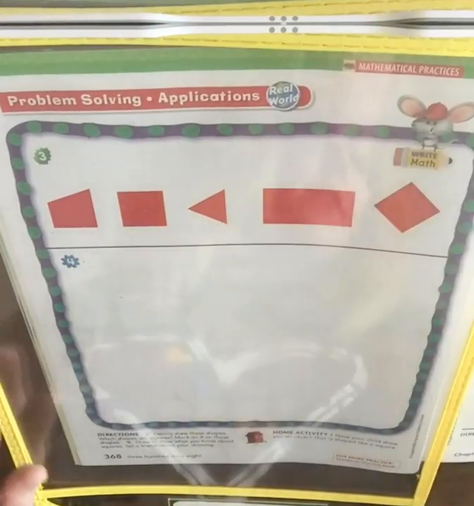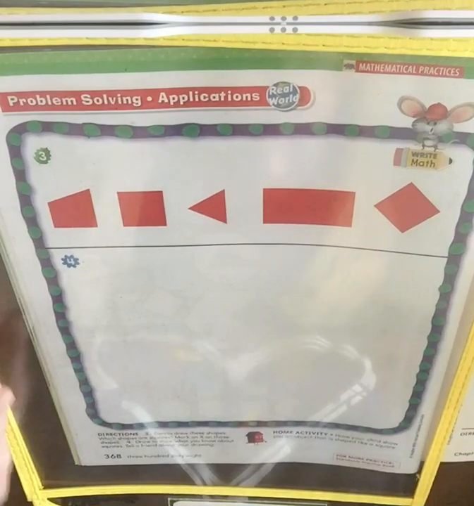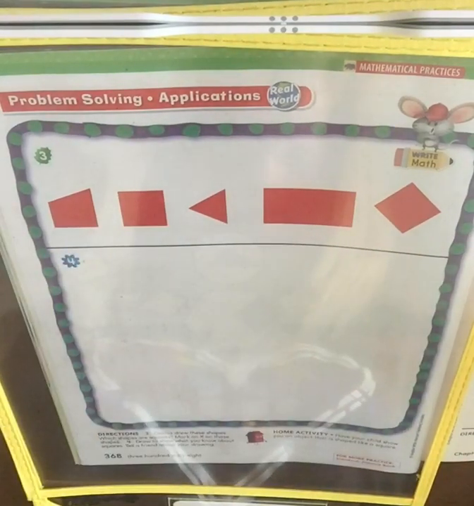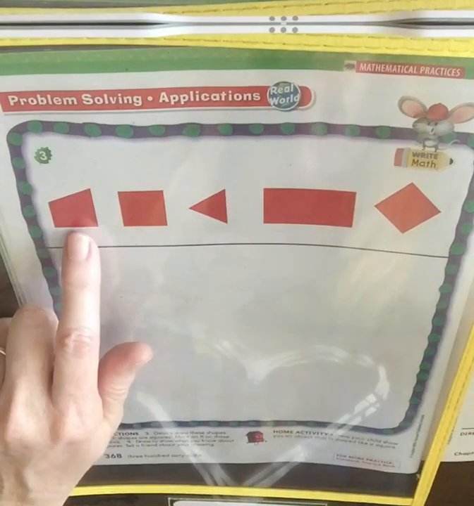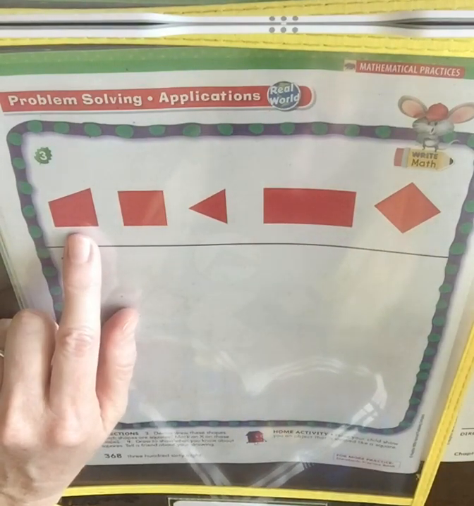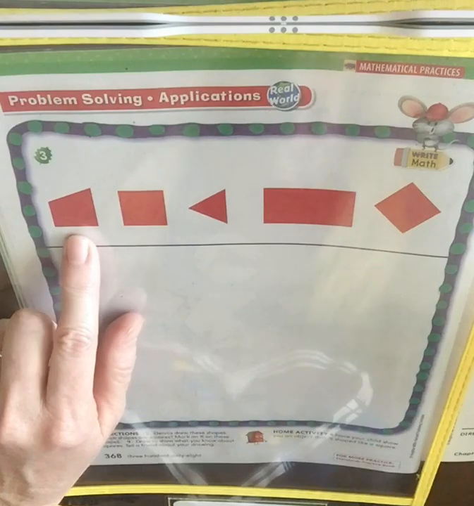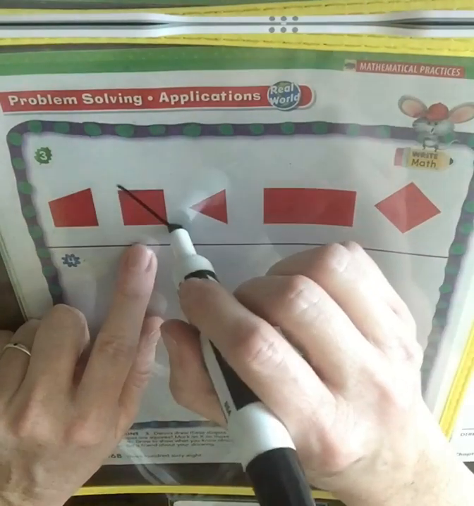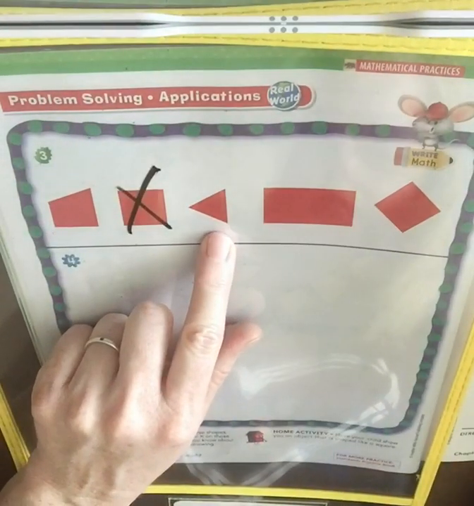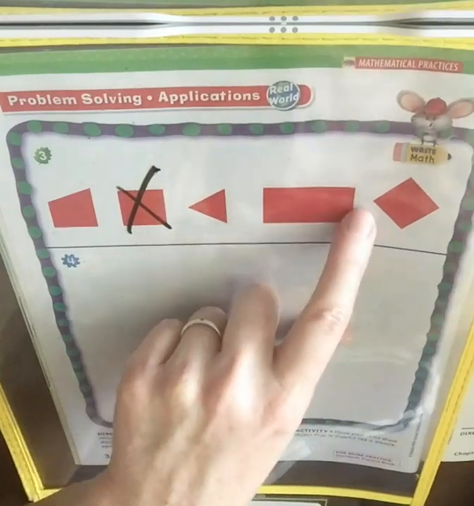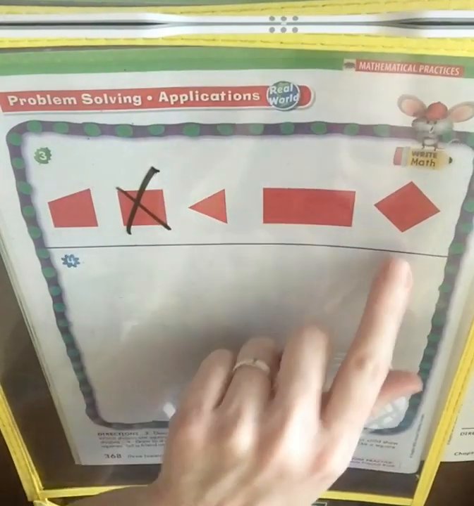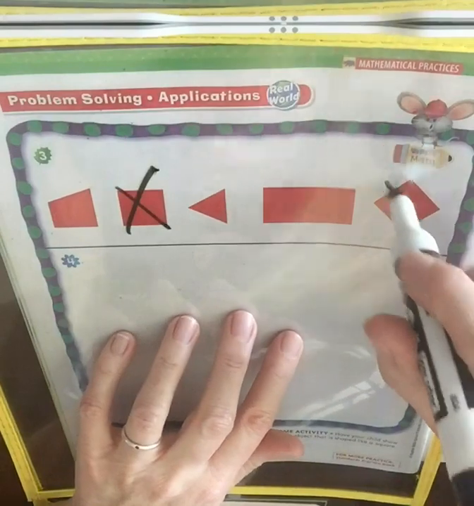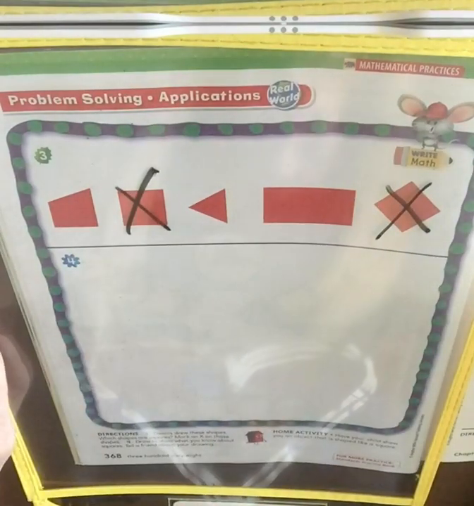And I see Scout up in the corner. It says Dennis drew these shapes. Which shapes are squares? Mark an X on all of those shapes. So remember, 4 equal sides is a square. So that one does not have 4 equal sides. Oh, this one does. I'll put an X on that. We've got a triangle. 2 and 2. So that's a rectangle. And this one also has 4 equal sides. So we've got another square here.